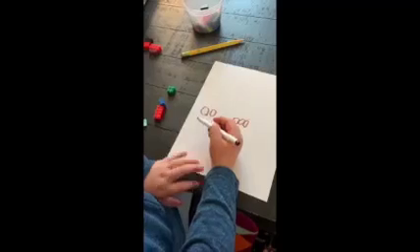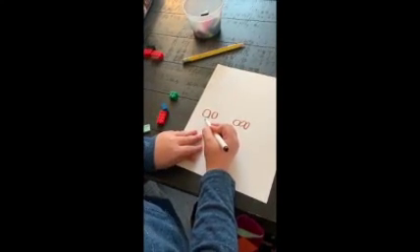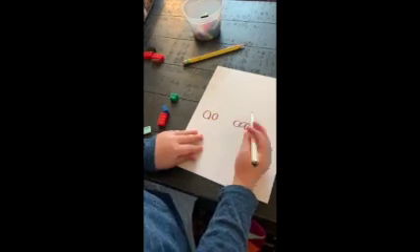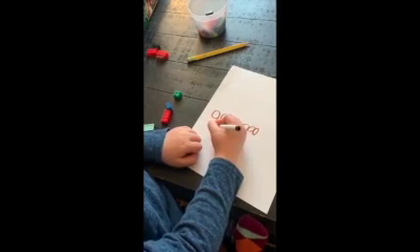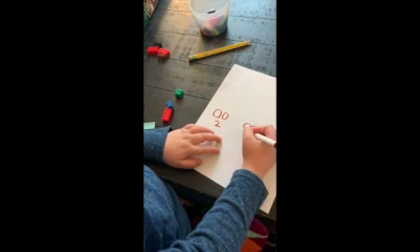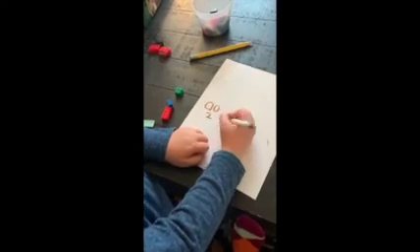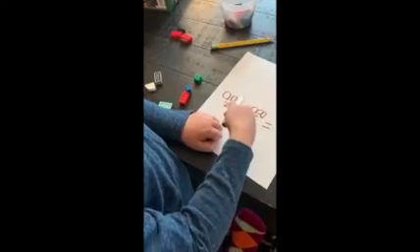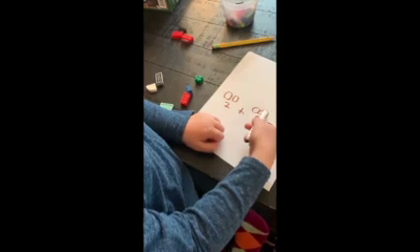So I'm trying to find out what 2 plus 3 is. So I'm going to do 2 and 3. 2 plus, equals sign, so it's going to be like 1, 2, 3, 4, 5.